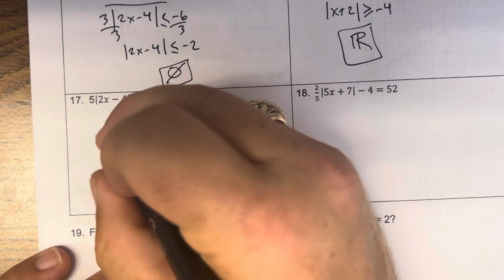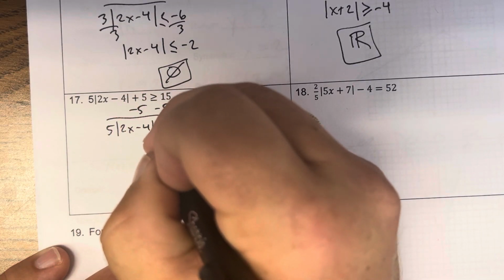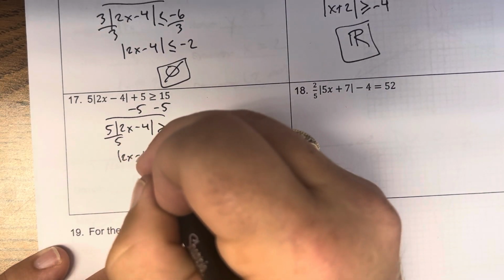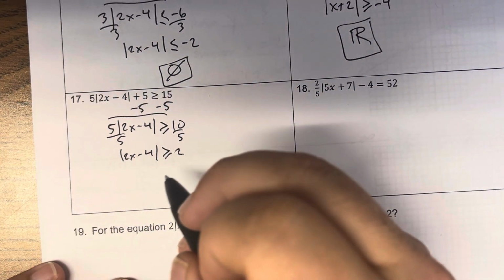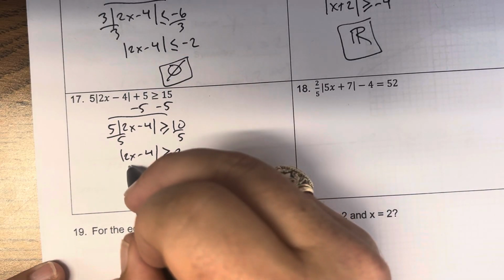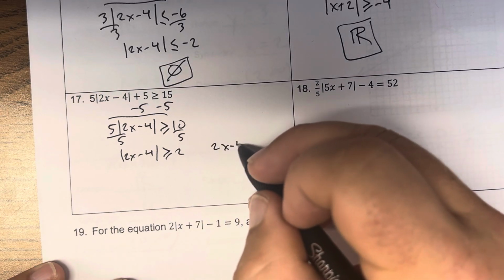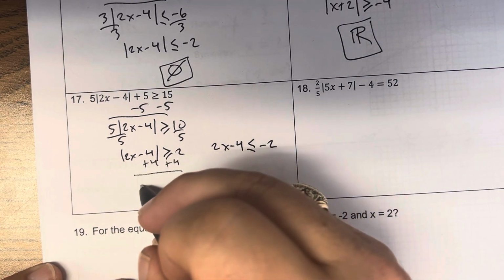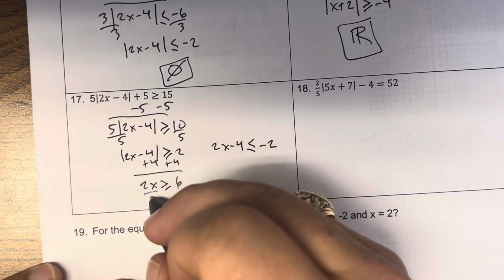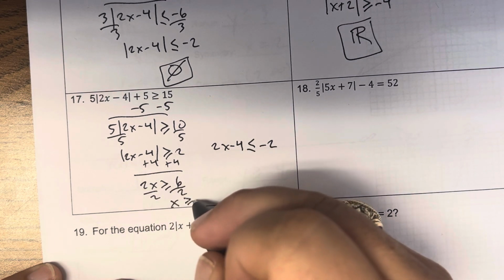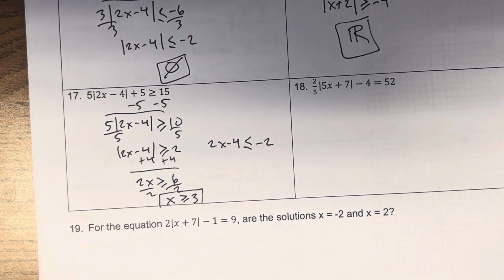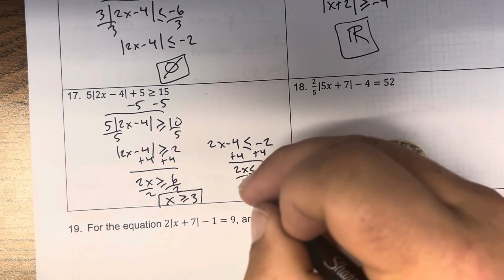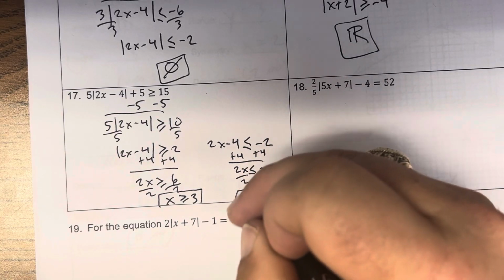We'll subtract 5. We'll divide by 5. And then I will split it. And so 2x minus 4 is greater than or equal to 2. Also, 2x minus 4 is less than or equal to negative 2. We'll add 4 over. Divide by 2. X is greater than or equal to 3. We'll add 4 over. 2x is less than or equal to 2. Divide by 2. X is less than or equal to 1.